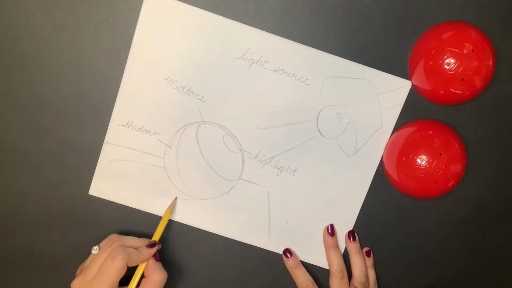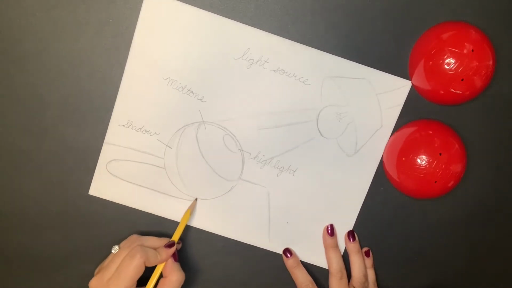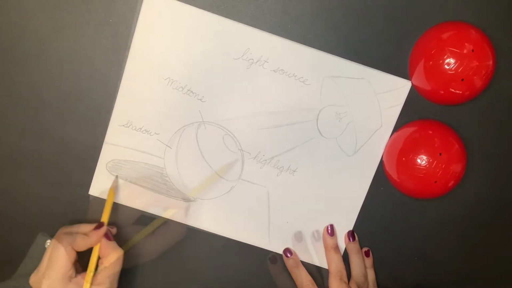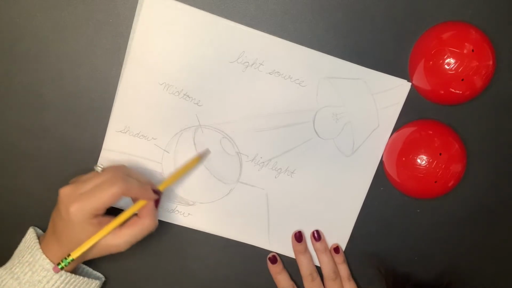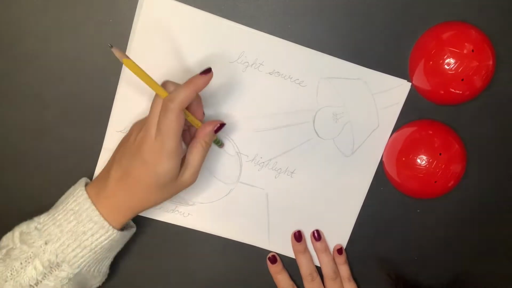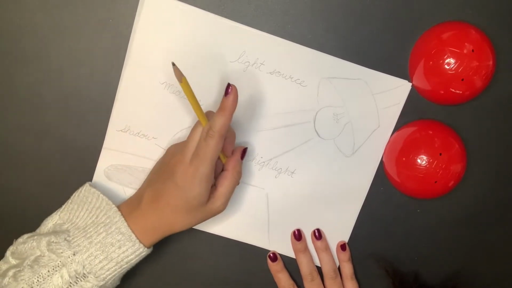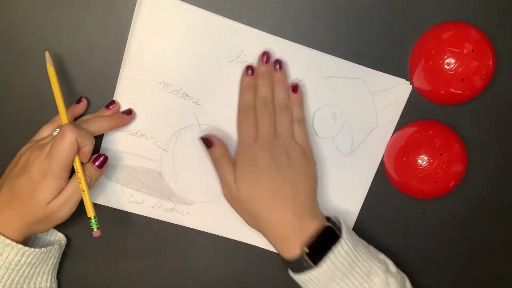The actual shadow on the surface of the table is called the cast shadow. This is generally the darkest area of value. Now we can keep these labels, erase the guidelines, and shade in each area to see how this would look as an actual artwork image.